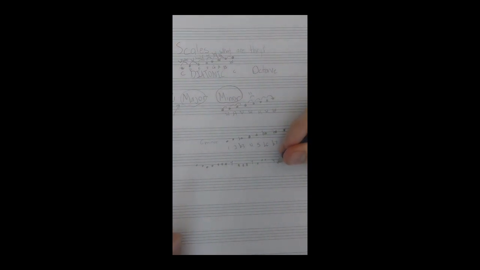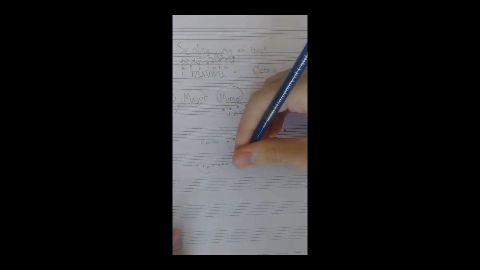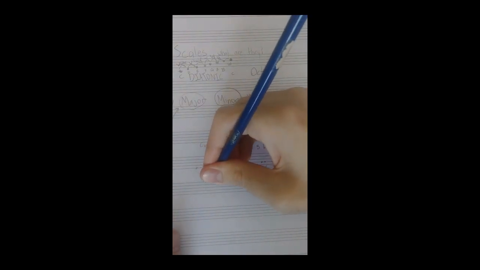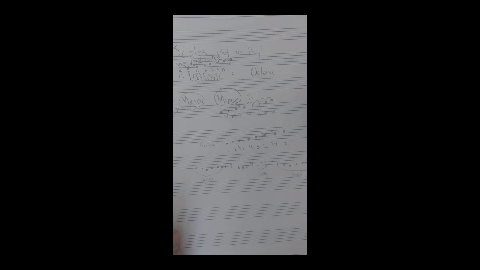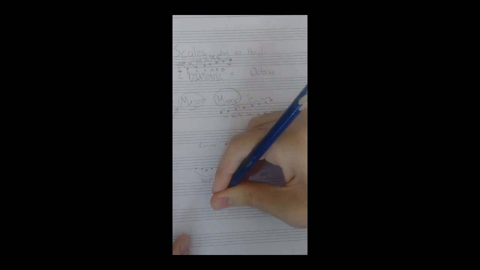Melodies are usually written with a combination of steps and jumps between scale degrees to generate interest. For example, take the melody of Mary Had a Little Lamb. It has steps here and leaps here.